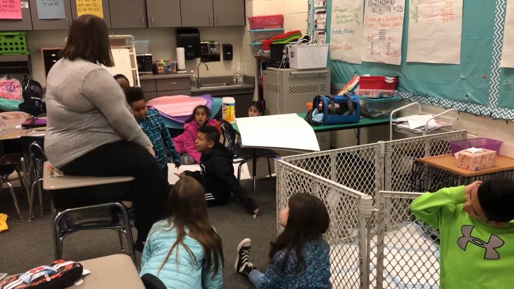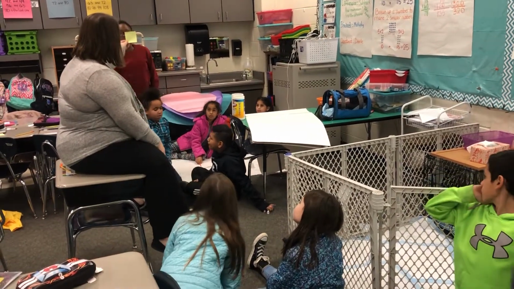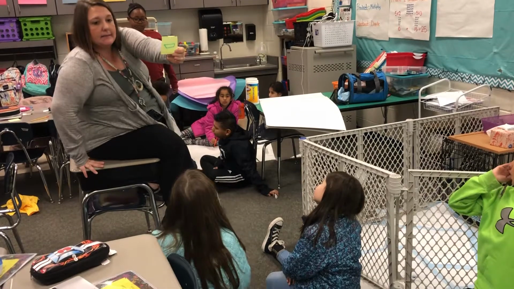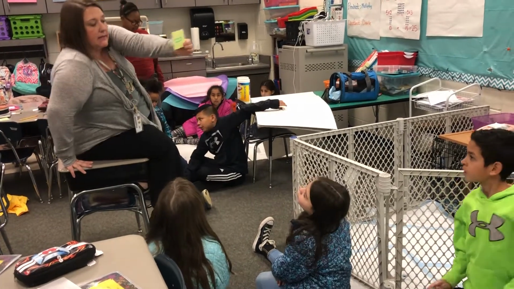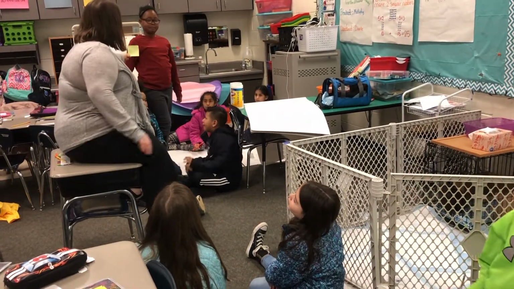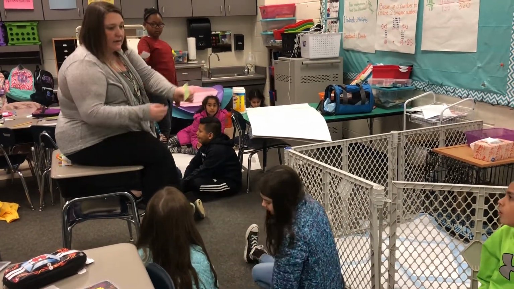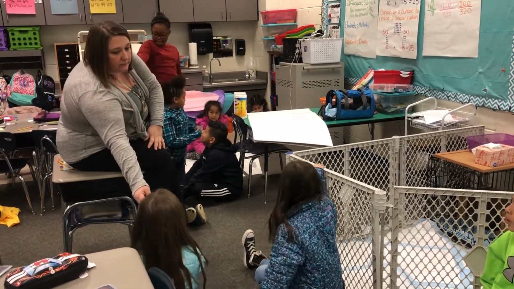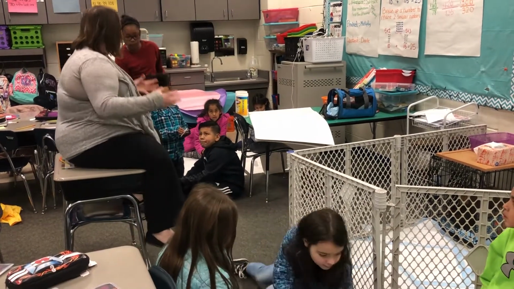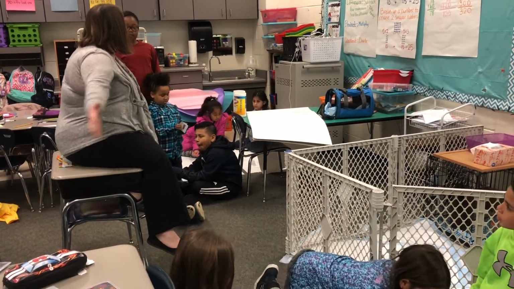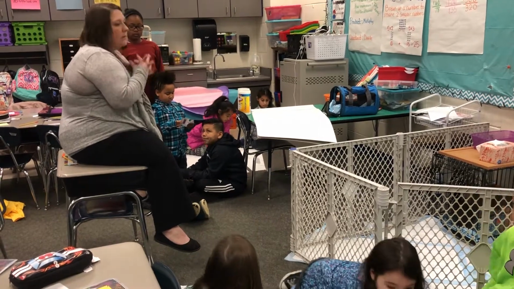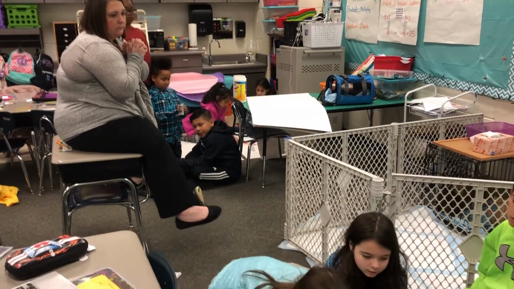Okay, is this a parallelogram? Does it have 2 sets of parallel sides? Does it? No, it does not. But is it a quadrilateral? Yes. Okay, your job right now, I want you to think, is there a way that you can combine all of these circles into one picture?